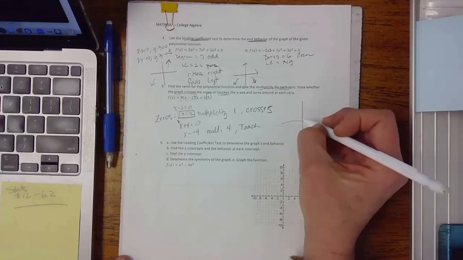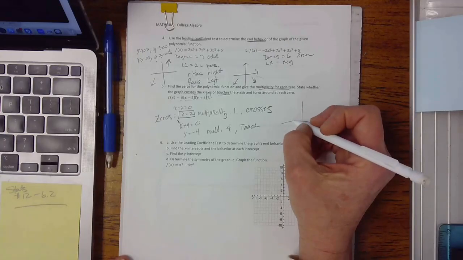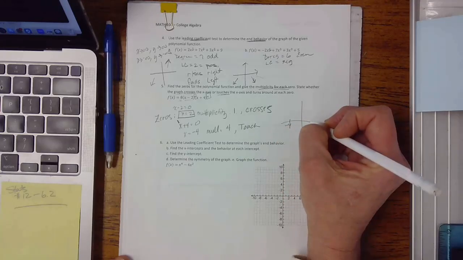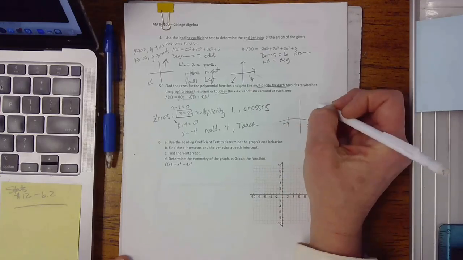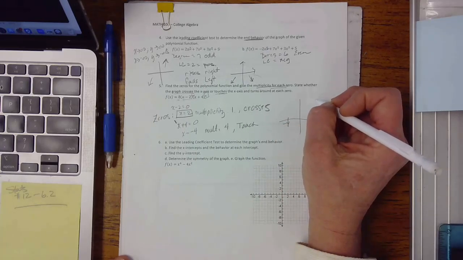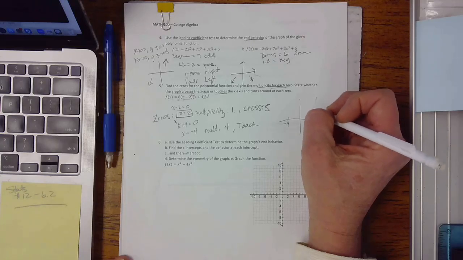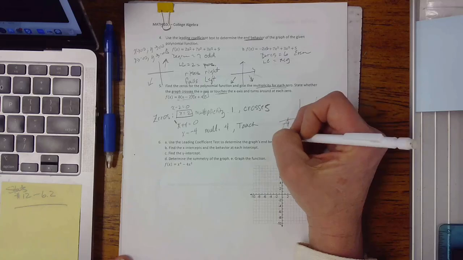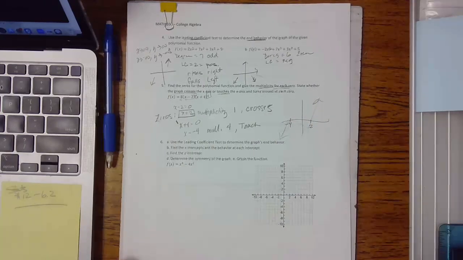it looks a little bit like this, where I'm going to cross at negative 4. I'm going to cross then at 2. It's going to be opposite, so it's also going to be positive, so it's going to come here somewhere. It's going to turn around, it's going to touch, and then it's going to go back. So that's kind of a rough estimate of what the graph might look like.